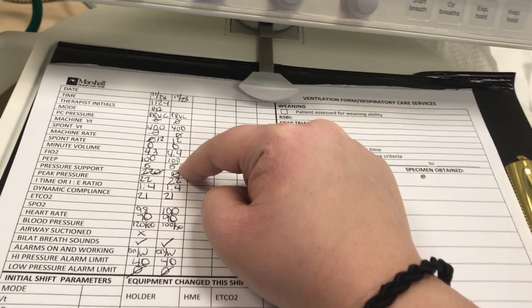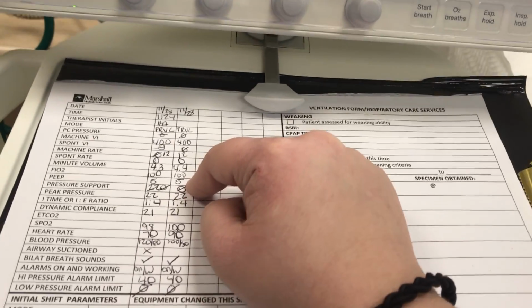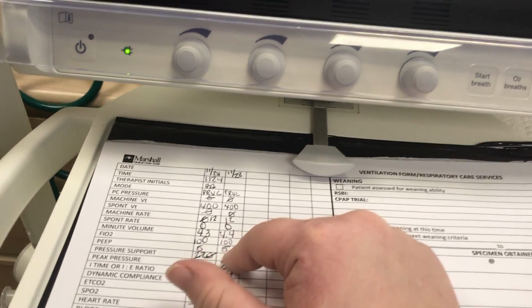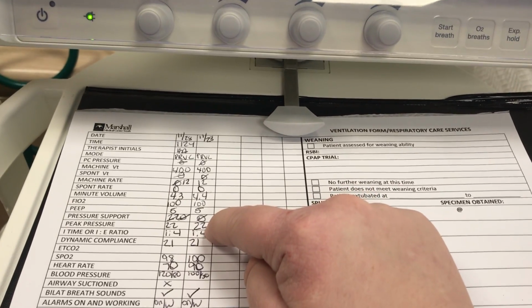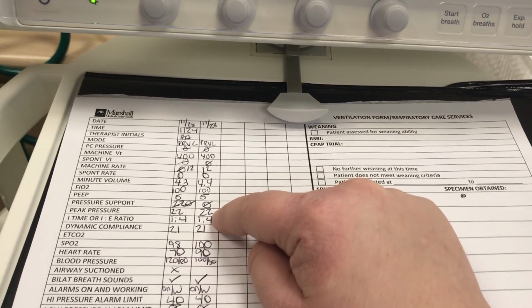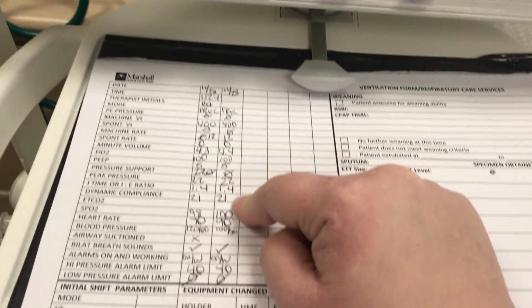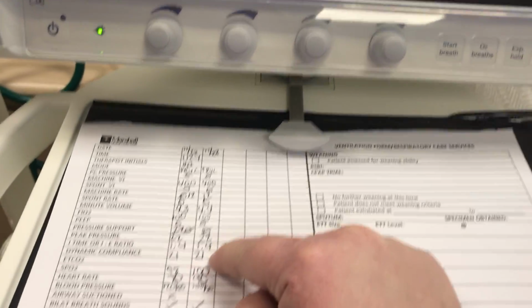My FiO2, I only have one air source, so it has to run at 100%. My PEEP is also at the bottom. There's no pressure support in this mode, so I'm not going to have it. The peak pressure is 22, so I'm going to write that there. My I:E ratio, which is 1:4. My dynamic compliance, I'd go to that page and see that it's 21.